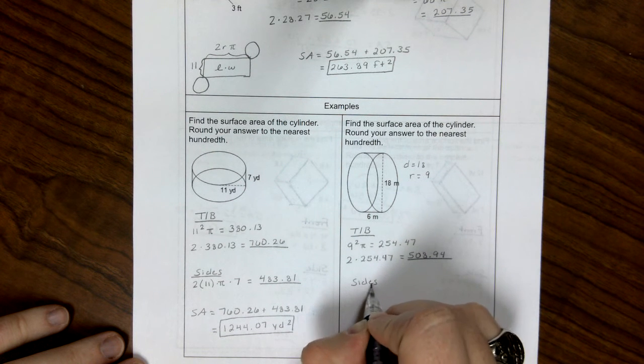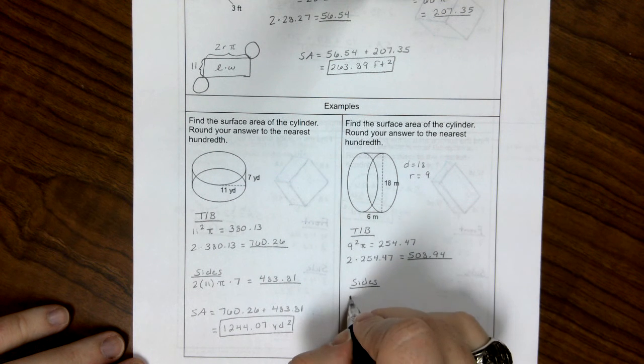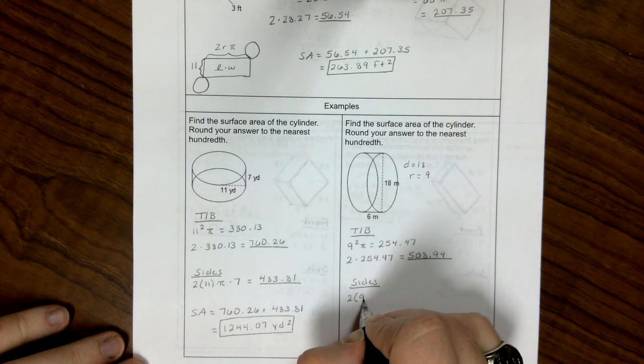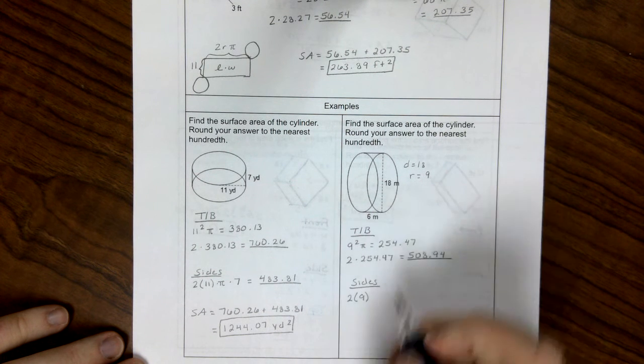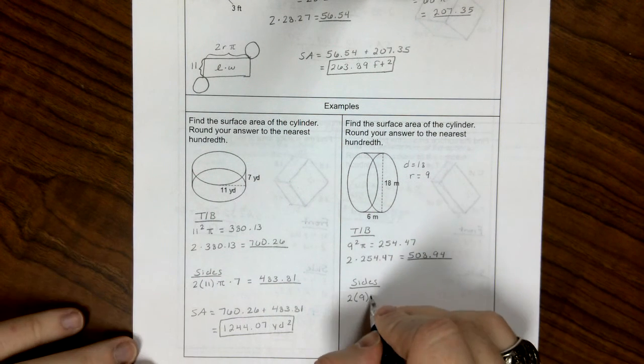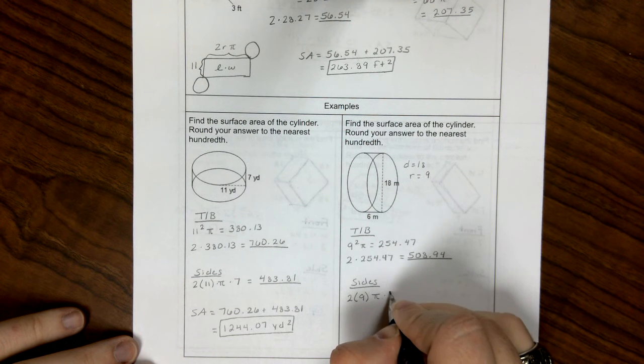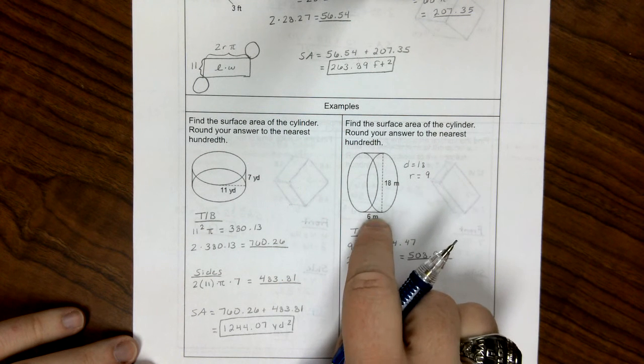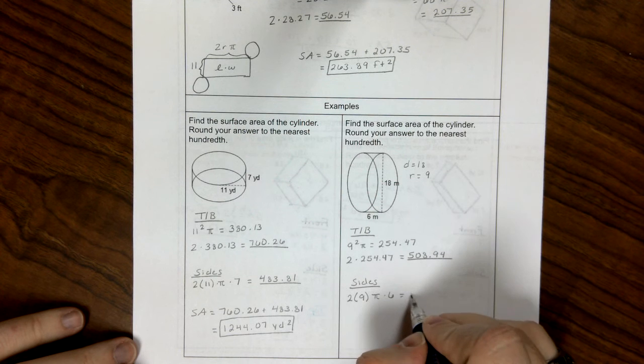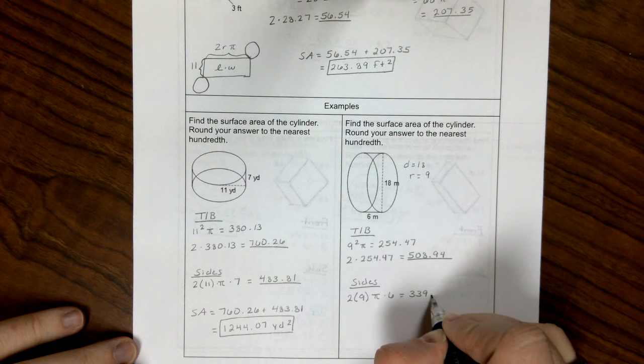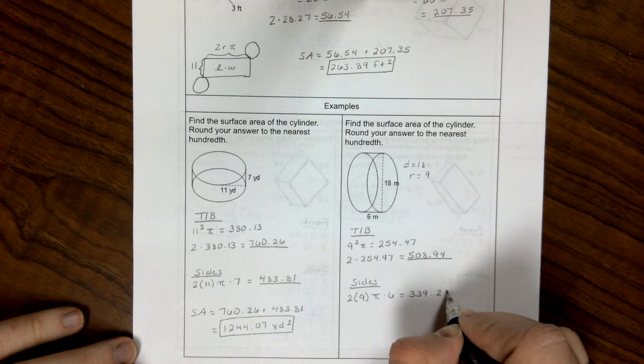Now we do our sides. So 2 times your radius, or if you wanted to use the diameter 18 there, that's perfectly fine, pi times our height, which is down there at the bottom, 6. Multiply that together, it's 339.29.